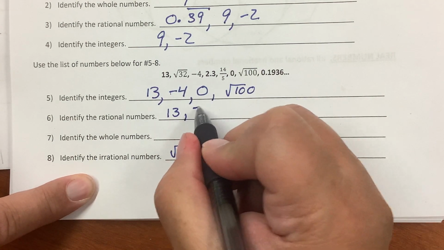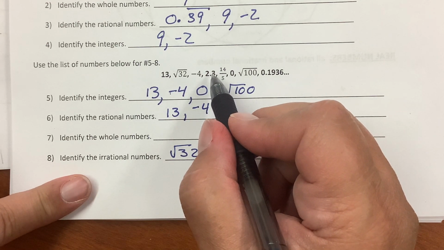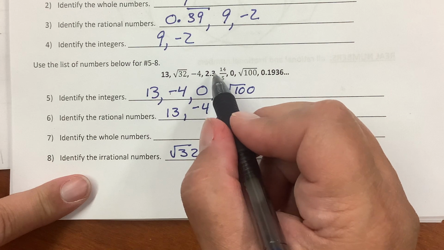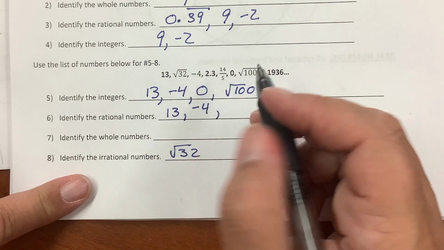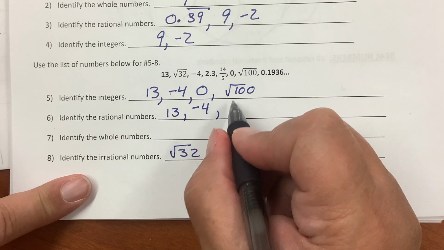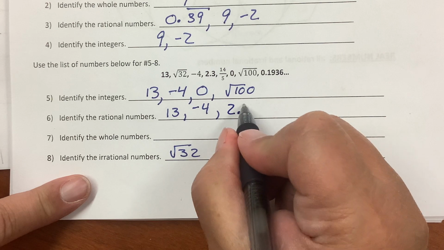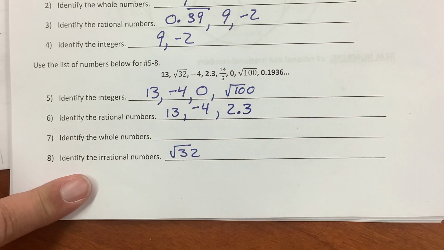Negative 4 is rational. Remember, rational includes terminating decimals, and 2 3/10 stops, so it terminates. You could actually turn it into a fraction, and anything you can turn into a fraction is rational.